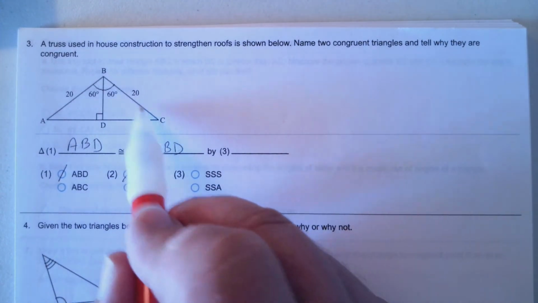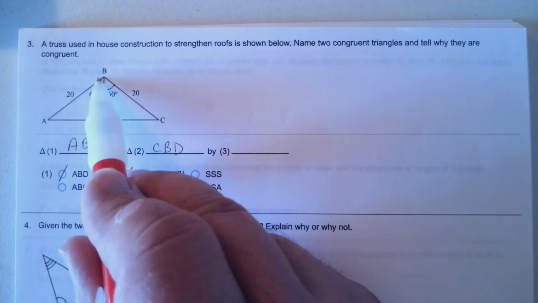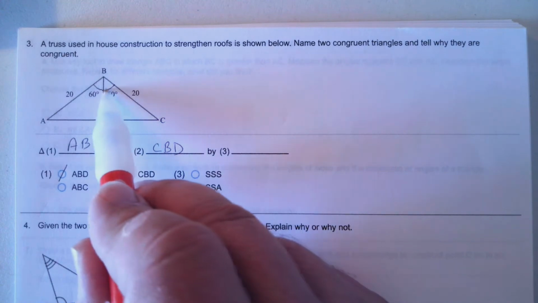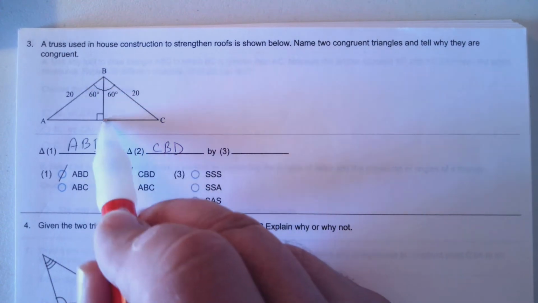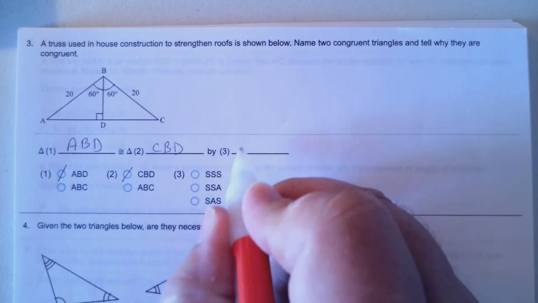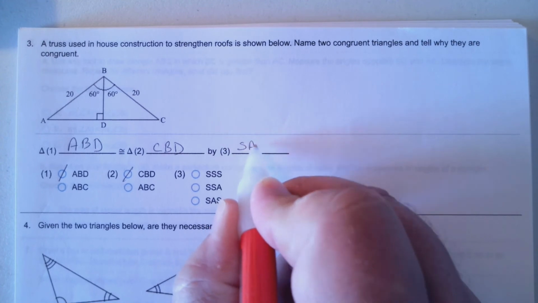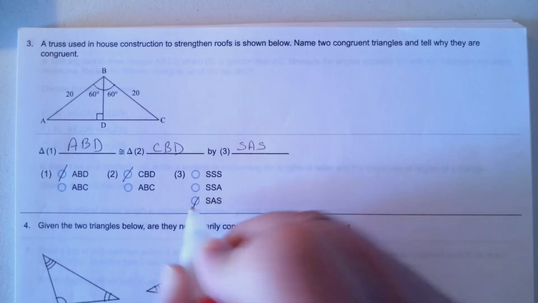And they're congruent because this length and that length have to be the same. They're both 20. They have the same angle, and this length here has to be the same. So it's side, angle, side.